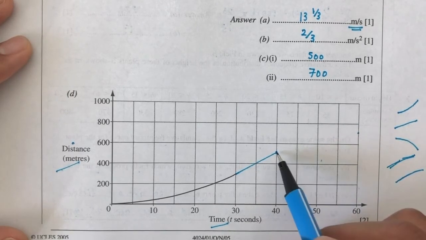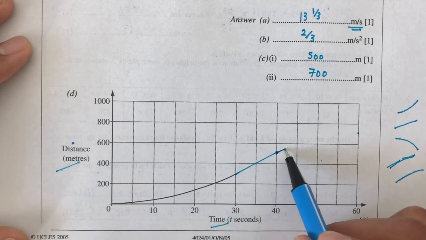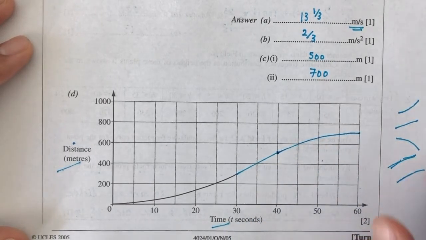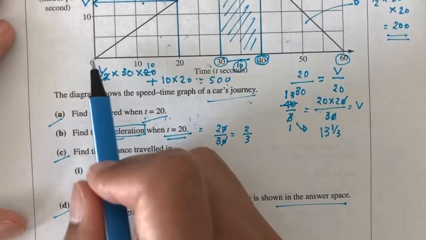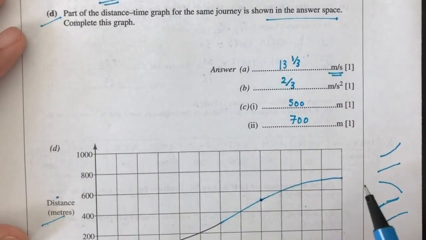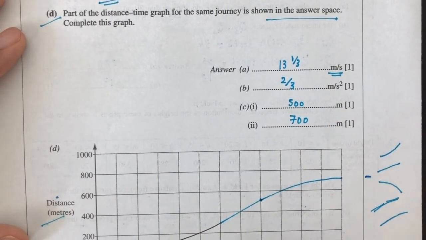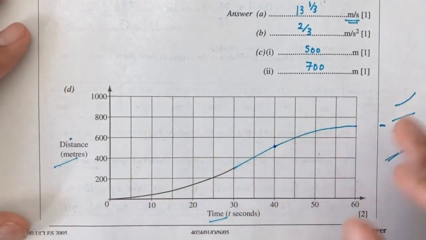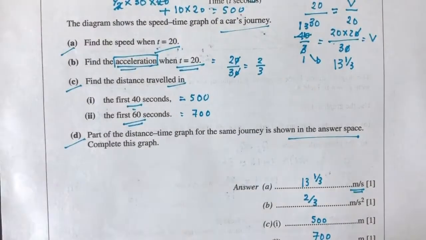So let's join these two. As you can see, it is decreasing, going down to 0. So at this point, it has to be kind of flat, right? So this will be your distance time graph for question number 20.